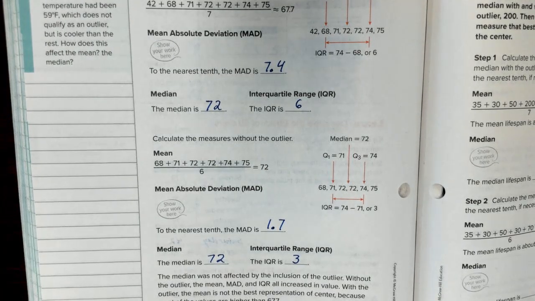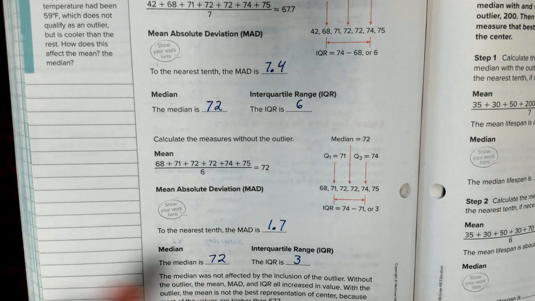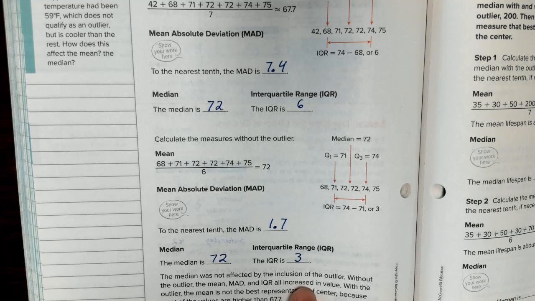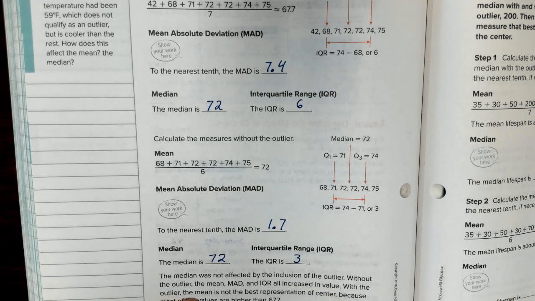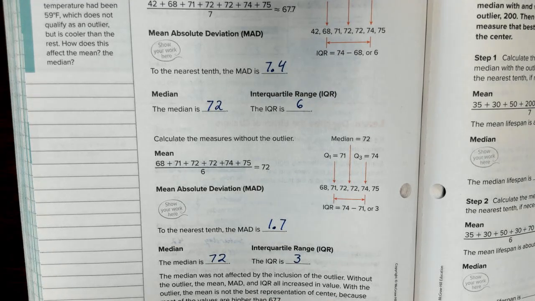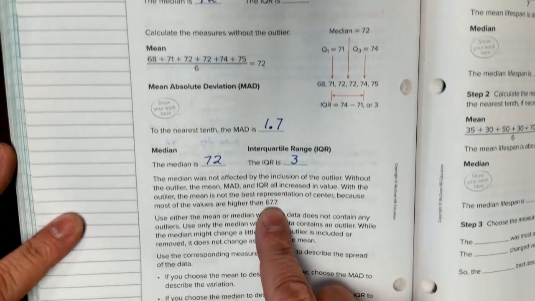So the measures of center that change the most are mean, IQR, and MAD. So let's read this here. It says the median was not affected by the inclusion of the outlier. Without the outlier, the mean, MAD, and IQR all increased in value. With the outlier, the mean is not the best representation of center because most of the values are higher than 67.7.